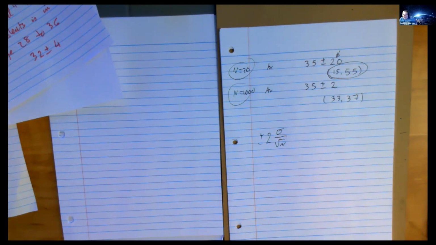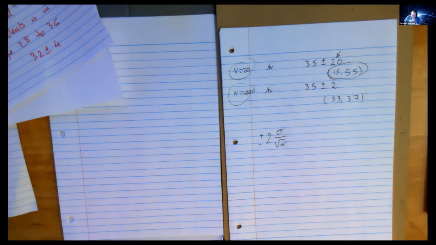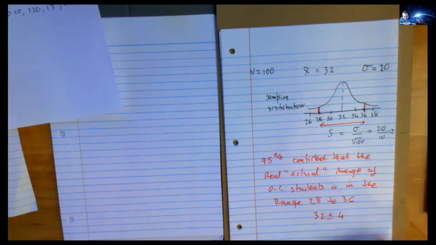So what we have here is a pretty resilient way of putting a kind of tolerance on our estimates. So we don't just say, well, the average age of OC students is 35, and then just leave it floating. I can say, I'm 95% sure it's 35 plus or minus 2. Back to my little picture here. Suppose I wanted to be almost certain.